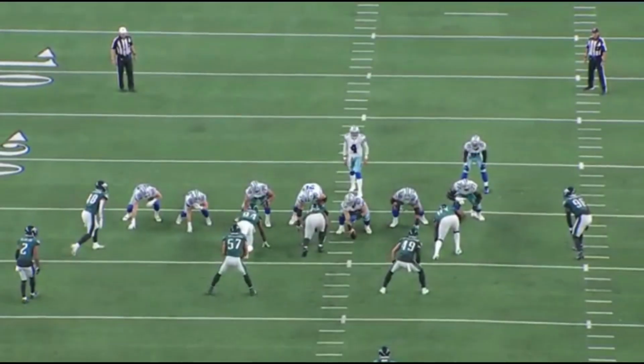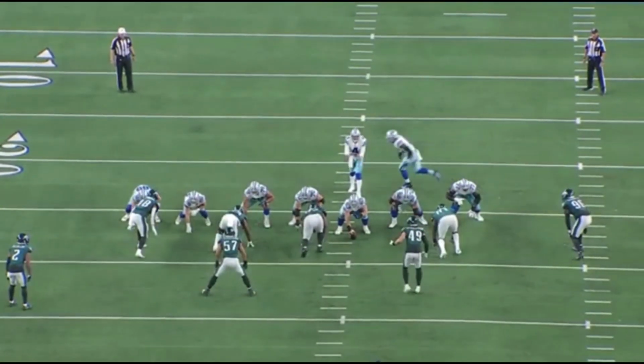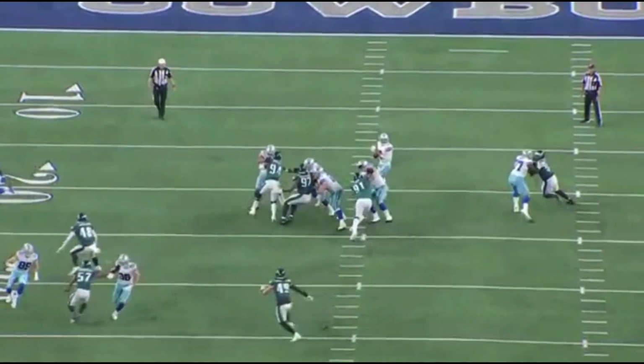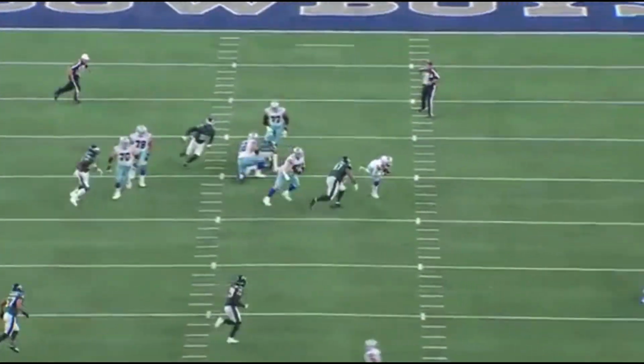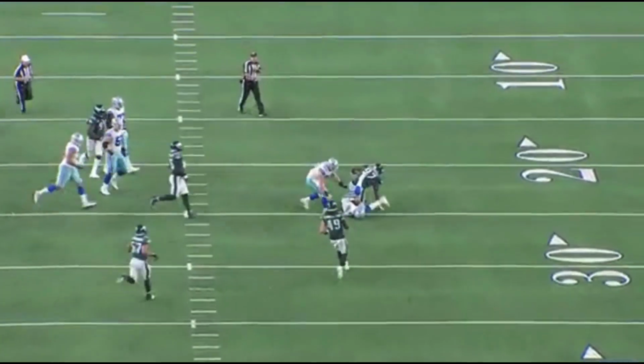All right, so in this next play right here, you see the center points to the right, okay? So now you got Fletcher Cox. Look at this right here. This is absolutely amazing. And this is the Fletcher Cox I love to see right here.